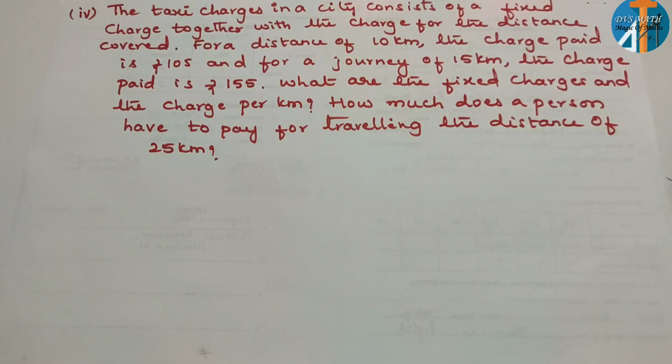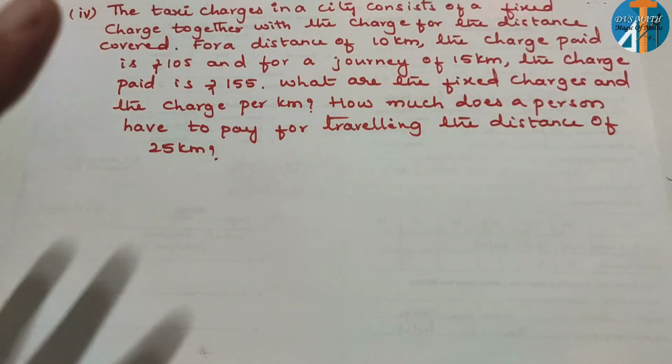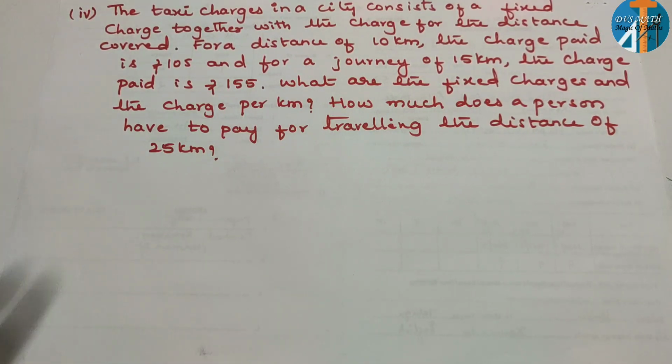Fixed means it is a fixed amount. If you travel for 1 kilometer, the total amount will be 30 plus 10, so it will be 40 rupees. If you travel for 2 kilometers, for 1 kilometer 10 rupees, another kilometer 10 rupees, 10 plus 10 is 20, fixed will be 30. So 50 rupees, like that.